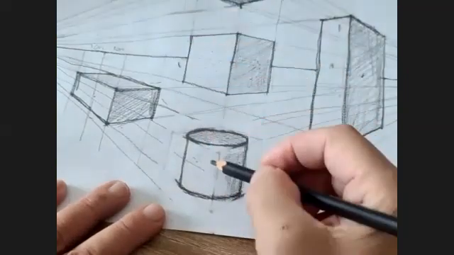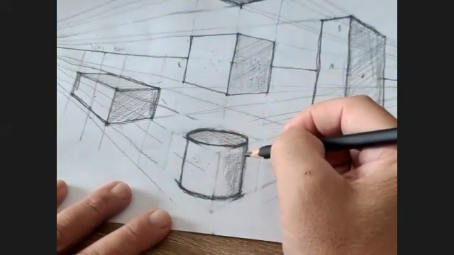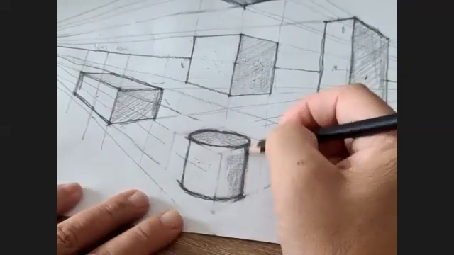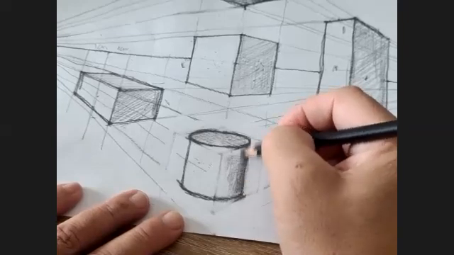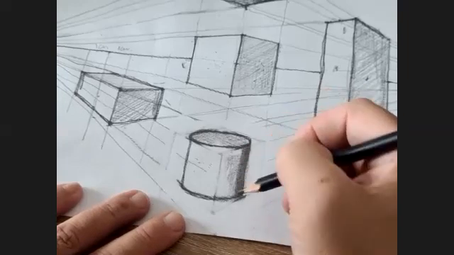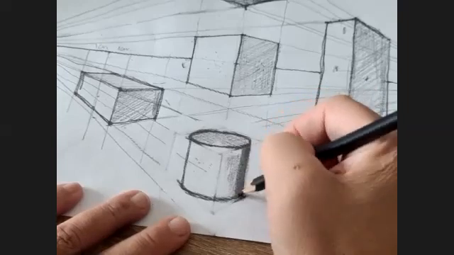We still maintain the light coming from this side. So on this side, you need to shade a certain area of the cylinder. Which area? The area which is away from the sun is going to be darker. So this edge is going to be slightly darker. You do a vertical stroke for this cylinder. Make this side darker.